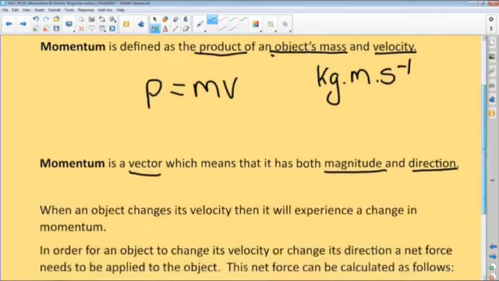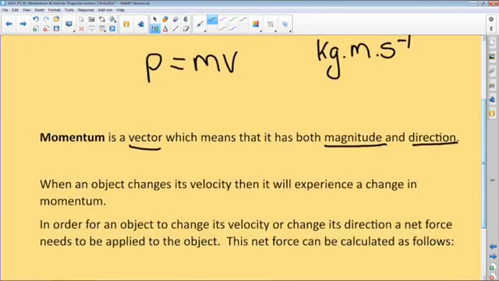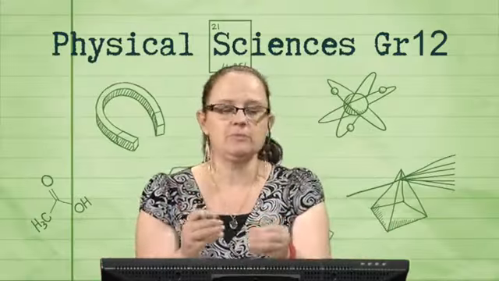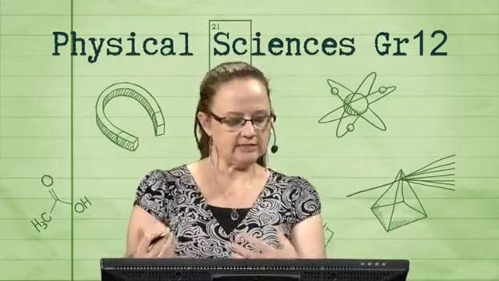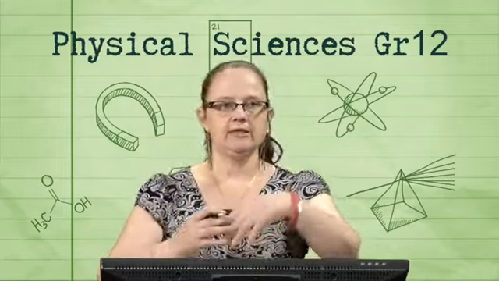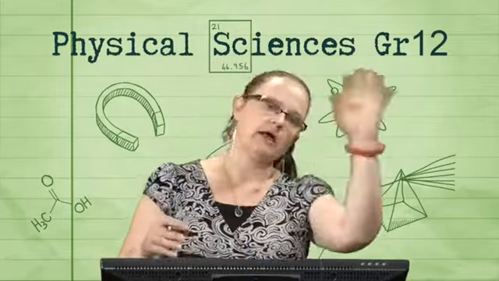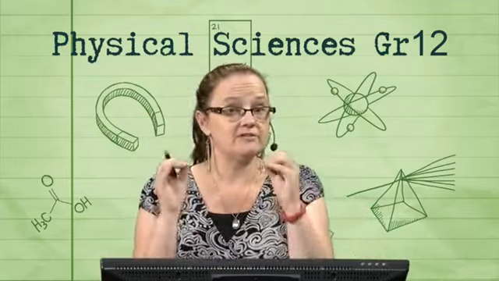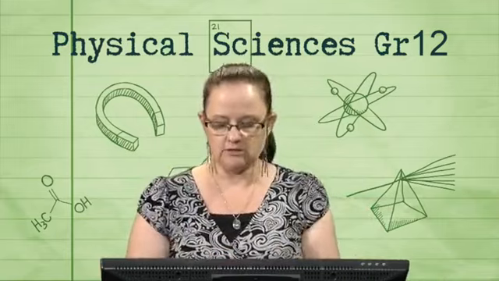Now, if an object changes its velocity, it will experience a change in momentum. That velocity change doesn't have to just be in magnitude. I'm not saying it needs to be that it's going at 2 meters per second and now it's going at 1. It can change direction and still go at the same velocity in magnitude, in size. So be careful there. It's a vector, so direction is very important.